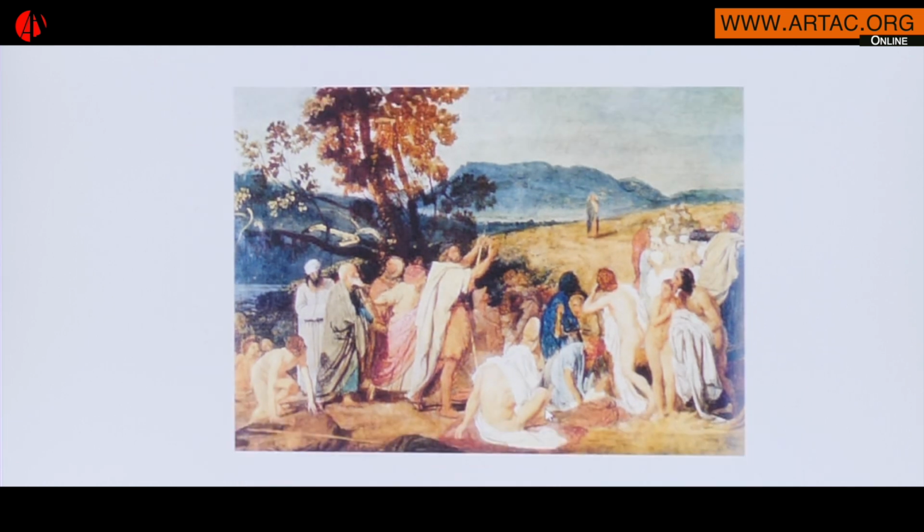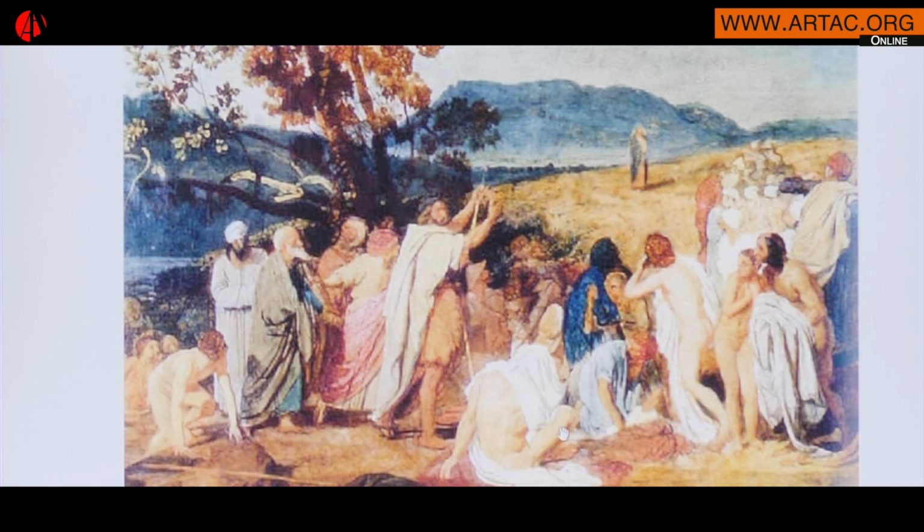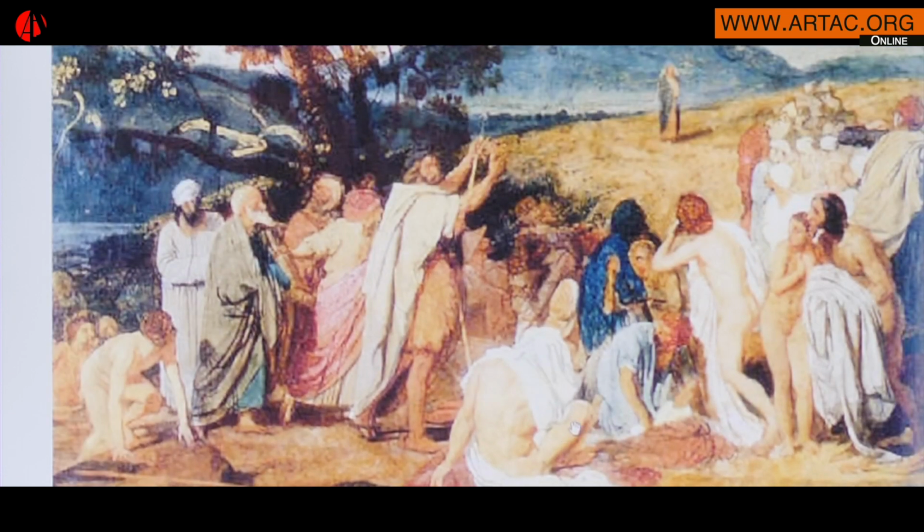So how he was trying to get the colors for his painting. For example, here we can see that the tree is golden, and in the final variant the tree is green.